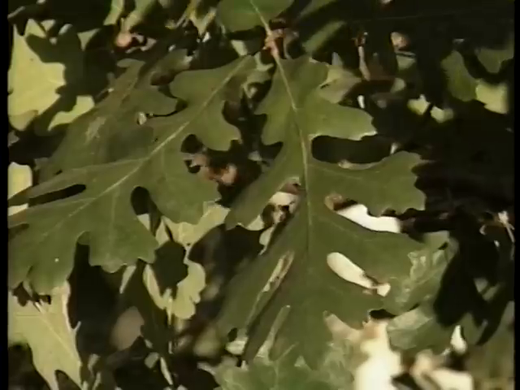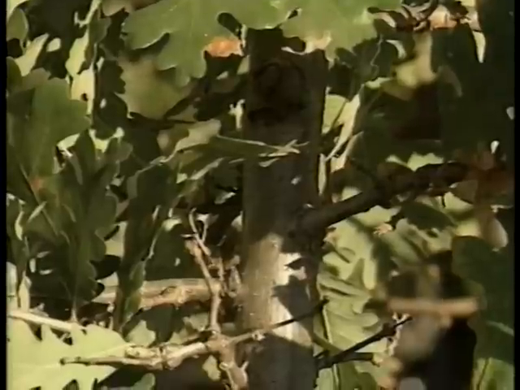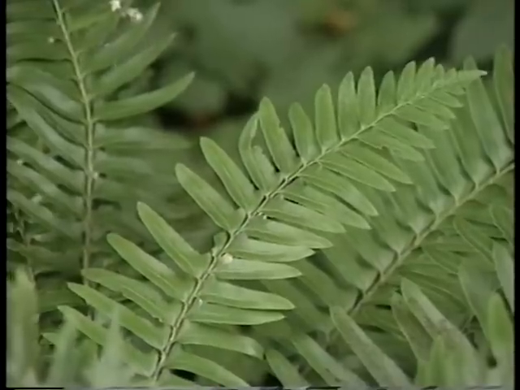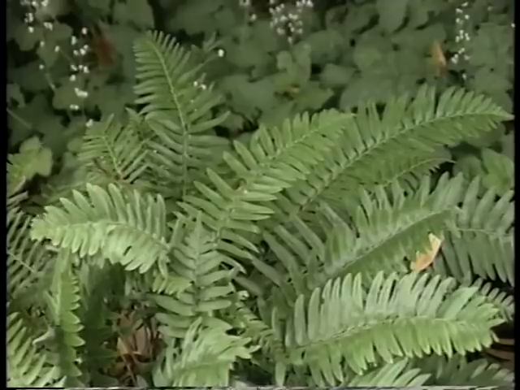For example, we recognize this as a rose bush because of its showy flowers, its divided leaves, and its prickly stems. This oak tree has familiar lobed leaves and smooth bark to help us identify it. And the delicate feather-like fronds of this fern set it apart from most other plants.